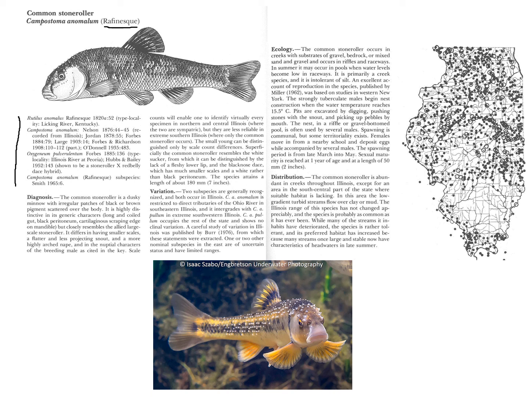In 1885, a fish called Oxygenium pulverentium was described, and as it turns out, was really a hybrid between a stone roller and another fish called a red-bellied dace. So that name can no longer be used for any species. So at the end now we have the final entry in that list of synonyms. The name we use today, Campostoma anomalum Rafinesque.